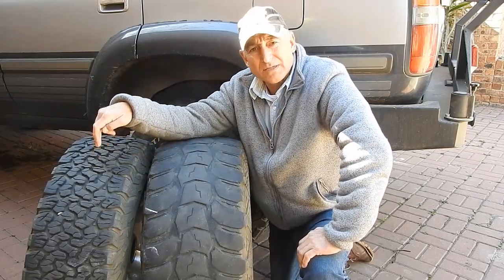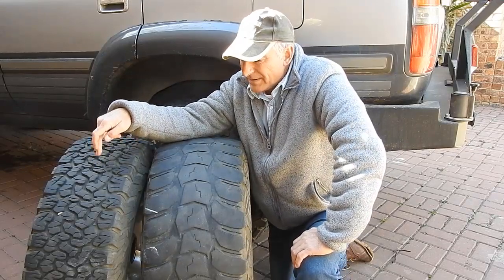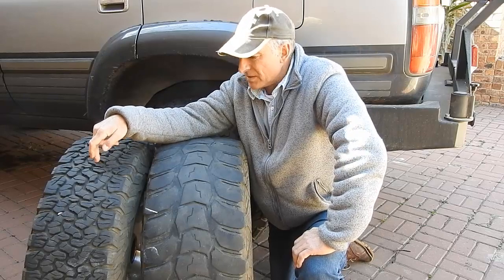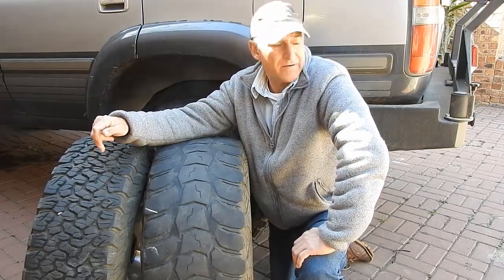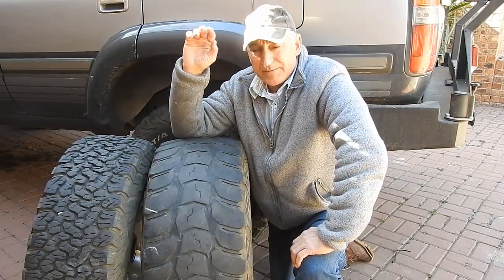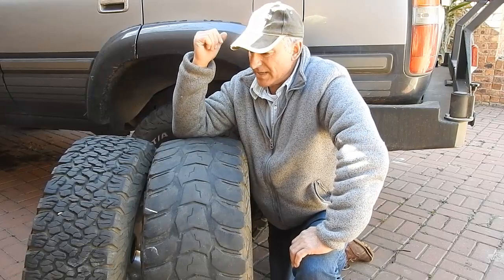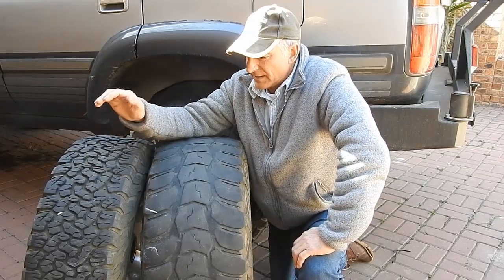As you can see, I've got my BF Goodrich 265 wide all-terrains here. This is off my vehicle at the moment. If you have a keen eye, you might notice I've got the car on jacks at the moment. That's a subject for another day. I'm busy making a video on what I'm doing there. But let's get back to the tires.